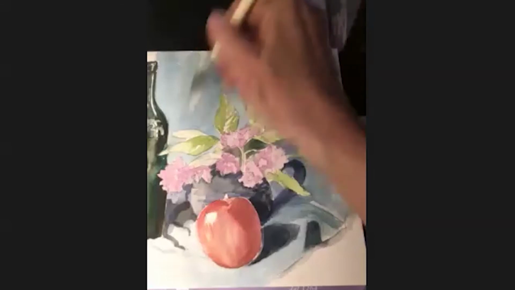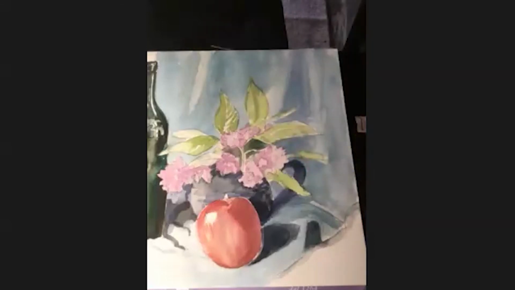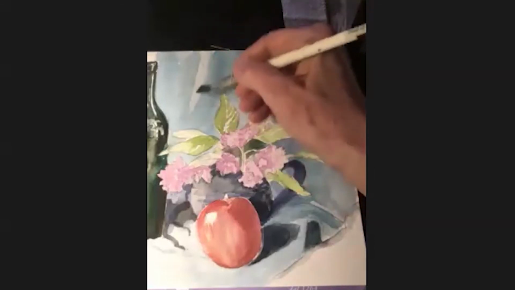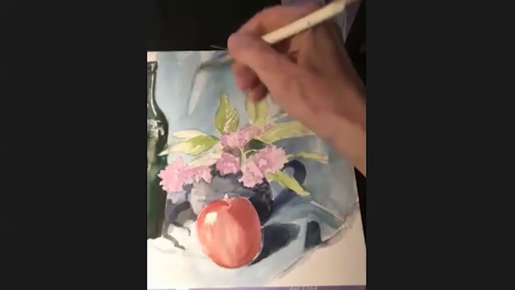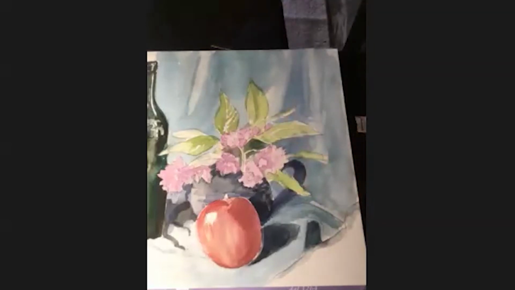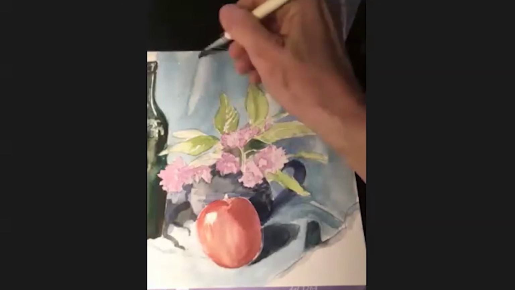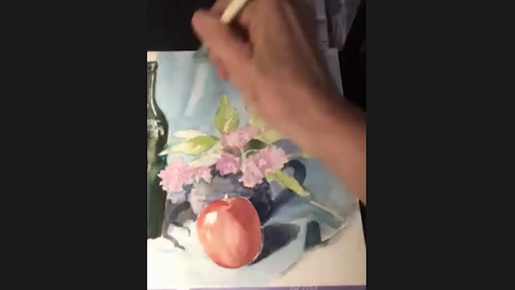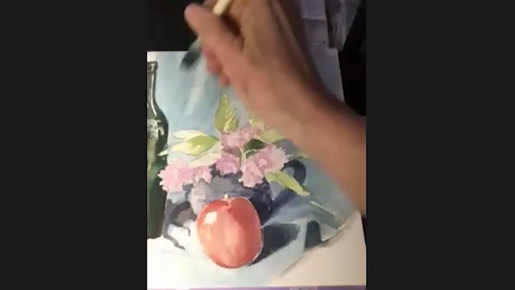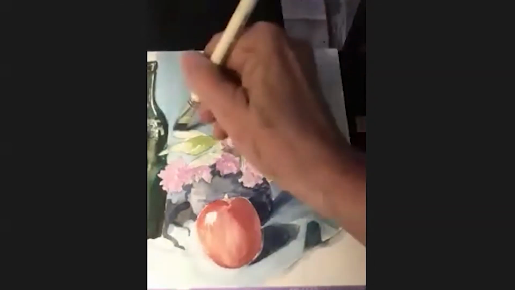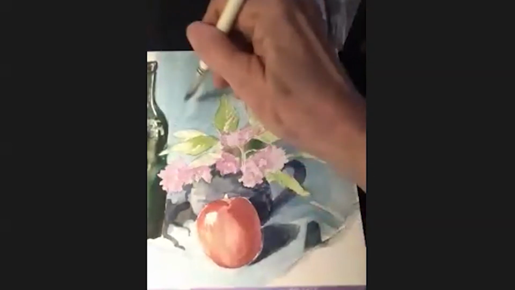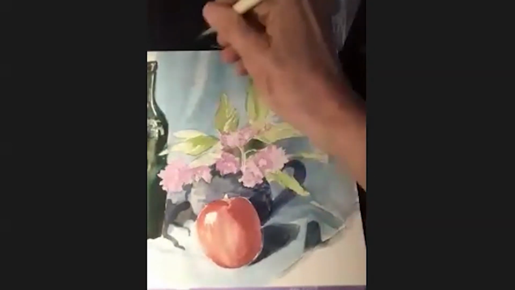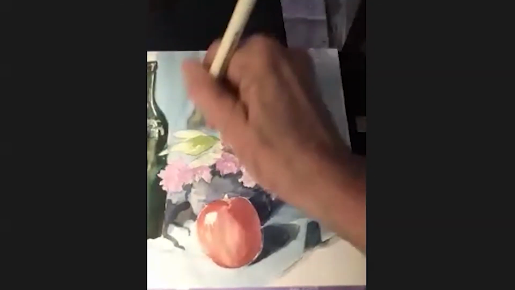And I know that this is dried. I let that go too far. So I'm going to just scrub a little with my water and then soften up around it. And that should help to indicate the fold that's going on there.